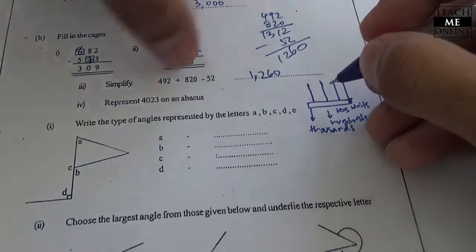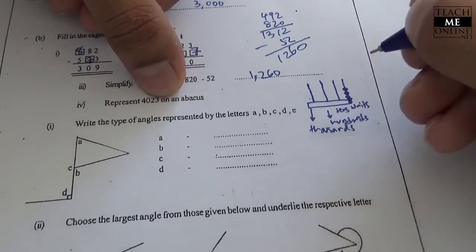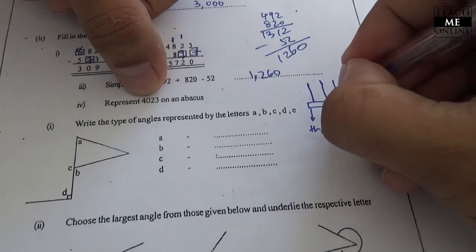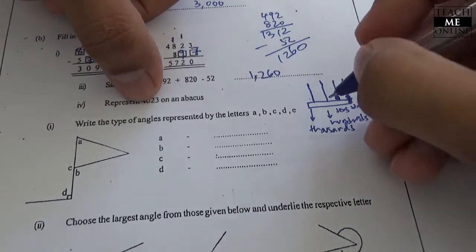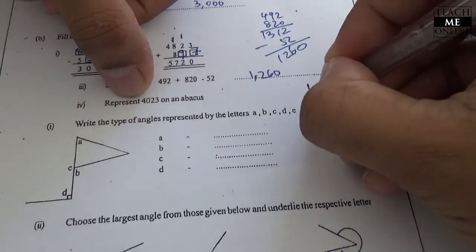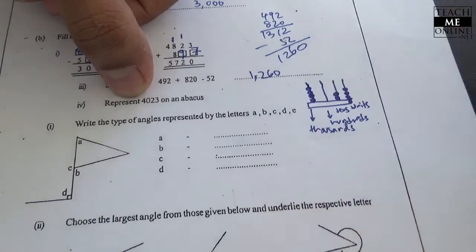Then units, 3 units. So 1, 2, 3. Tens 2, 1, 2. No hundreds and 4 thousands. 1, 2, 3, 4.